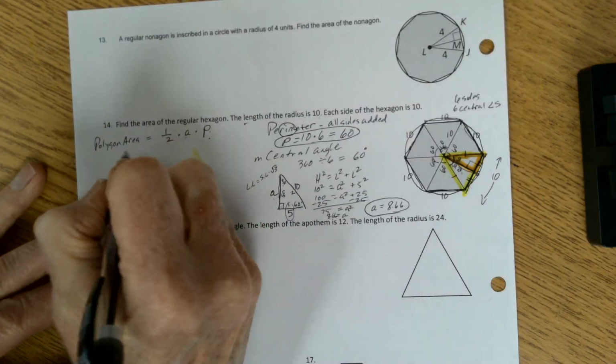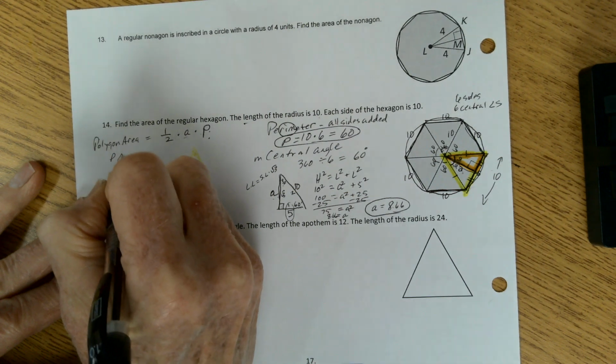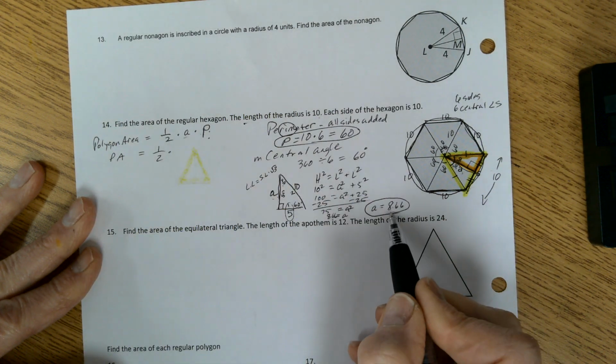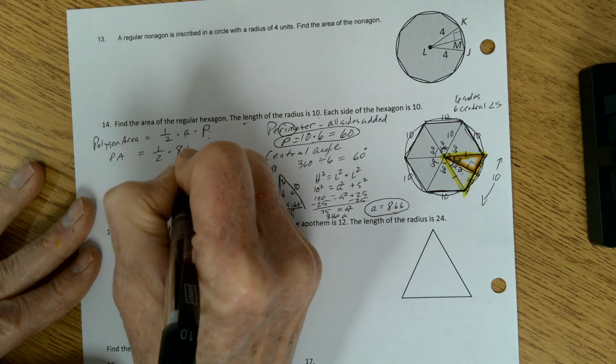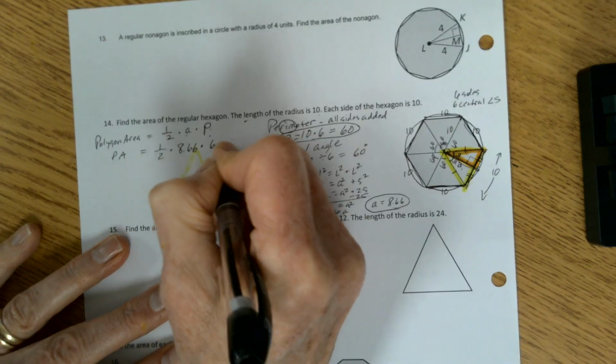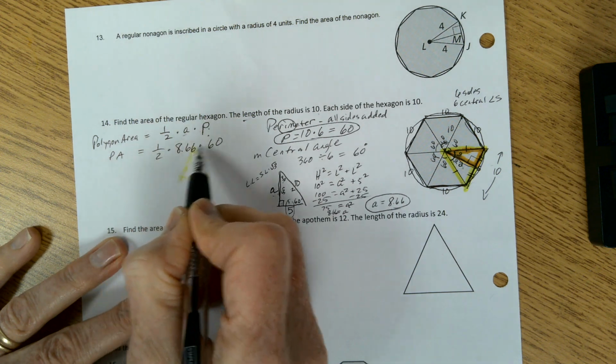Okay, so polygon area equals 1/2 times the length of our apothem times our full perimeter, which is 60. It doesn't matter when you multiply, you can multiply in any order.